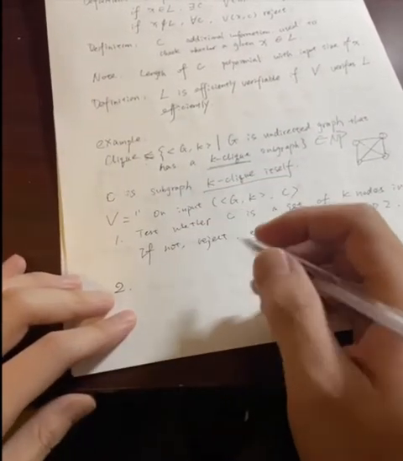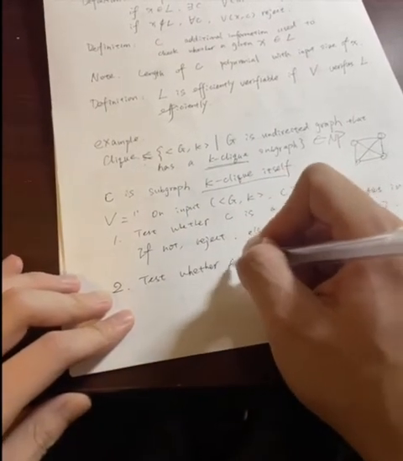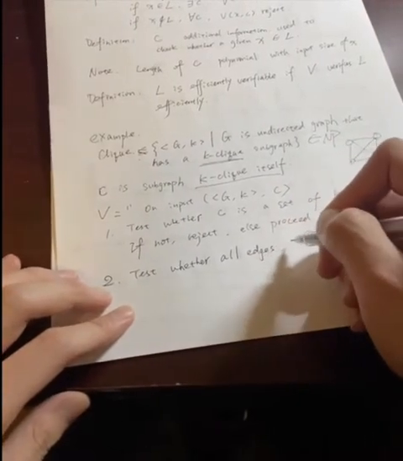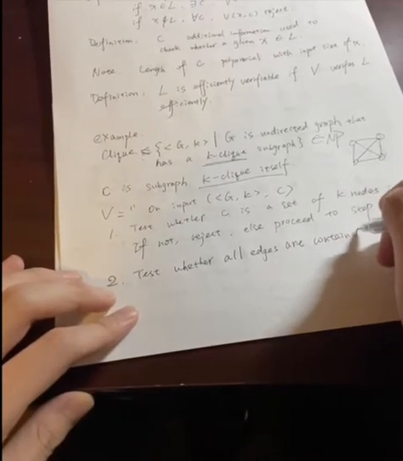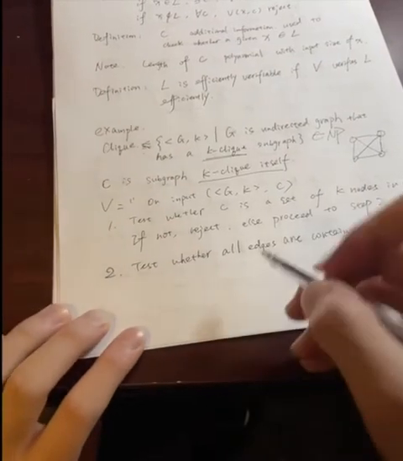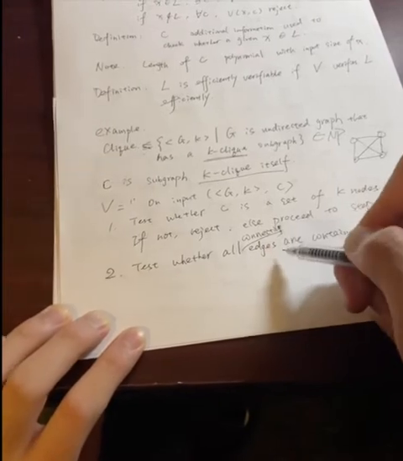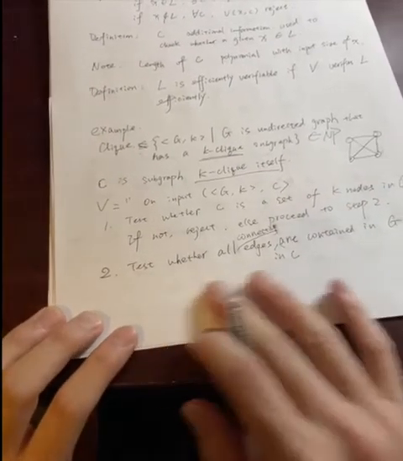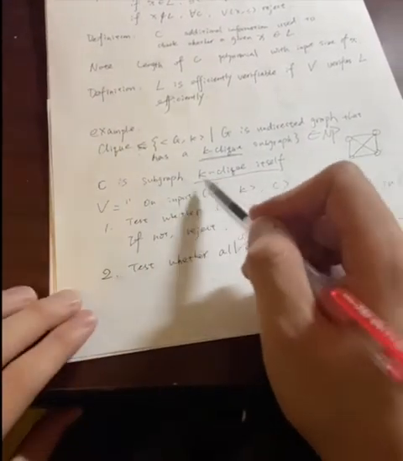Step 2, we test whether all connecting edges in C are contained in G. It's also trivial, since we want to prove that C is actually a k-clique.